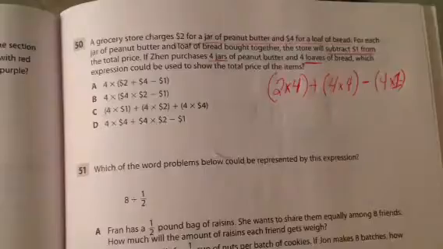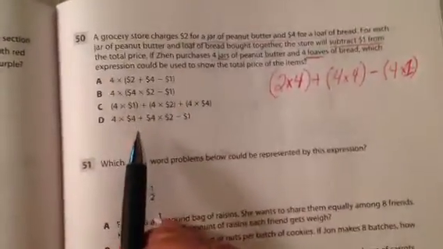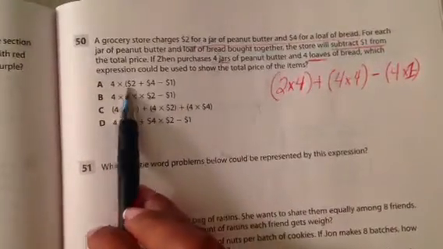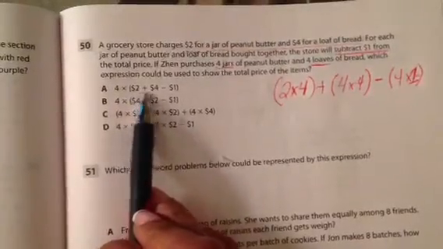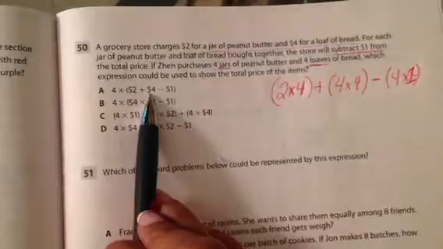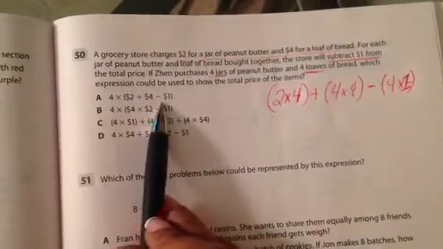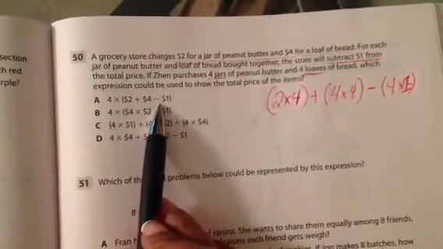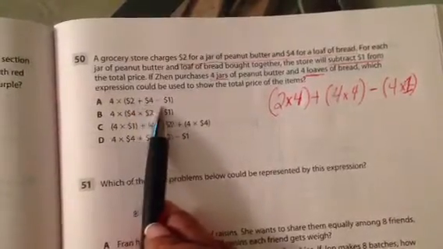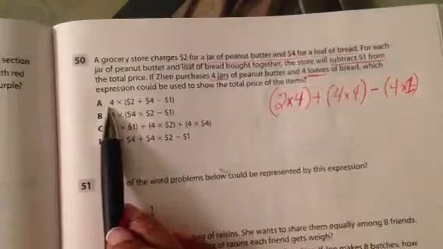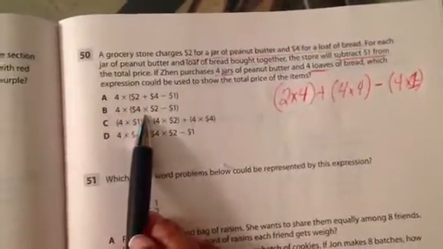And just looking at the work, let's see what they have here. They're doing 4 times. They're adding the peanut butter and the bread and subtracting $1. That makes sense because they're doing this 4 times. So you're getting 6. They're adding it together. Minus $1 makes it 5, and you're going to do that 4 times. That makes a lot of sense.